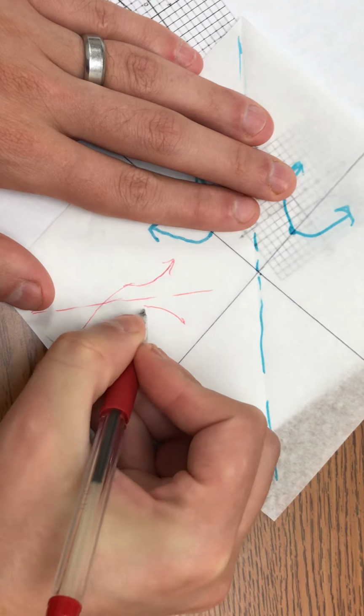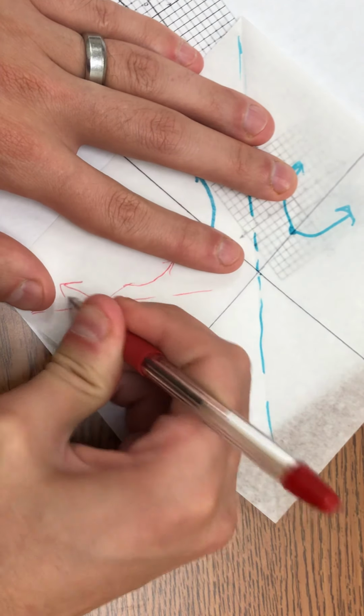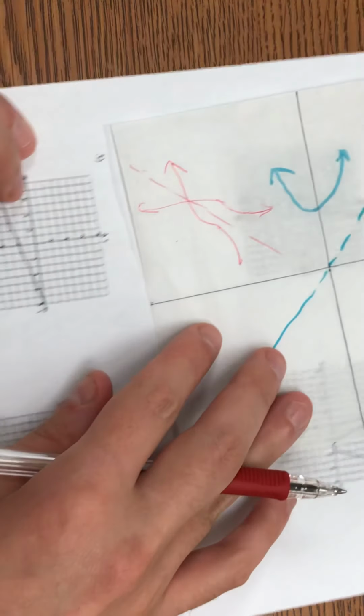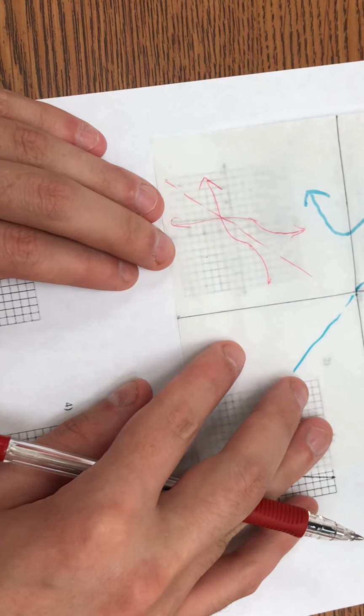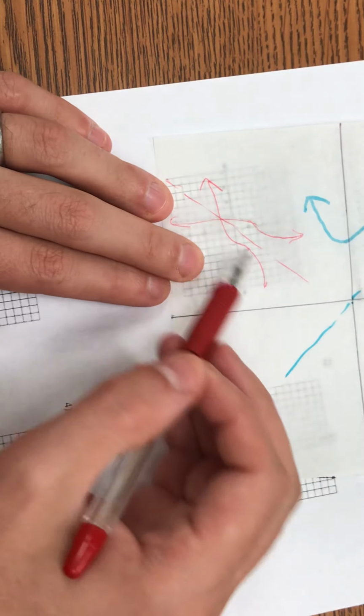Here it kind of comes towards it a bit, and then it goes out like that. So it's like reflecting across that line. So my answer should look something like that. It's just an approximation, but it's going to look something like that.